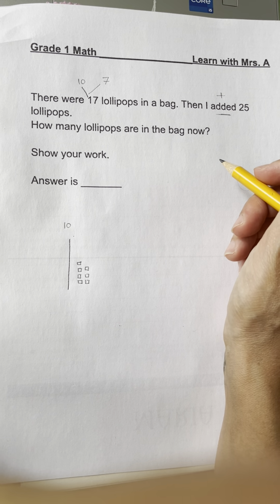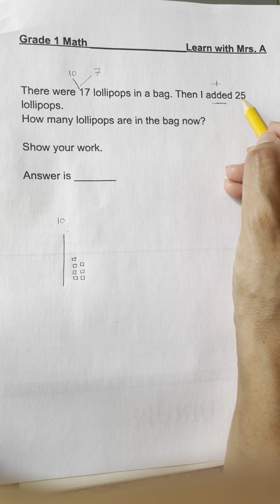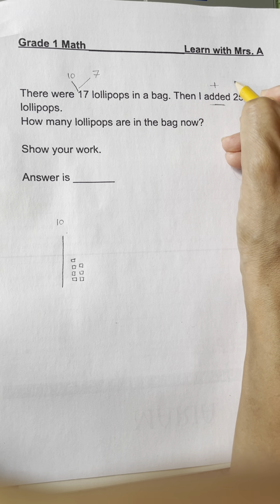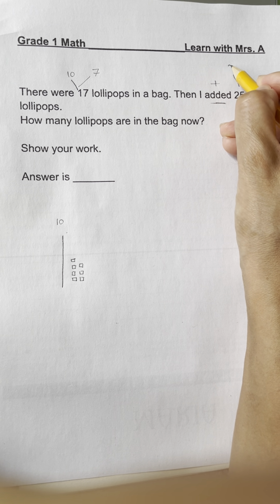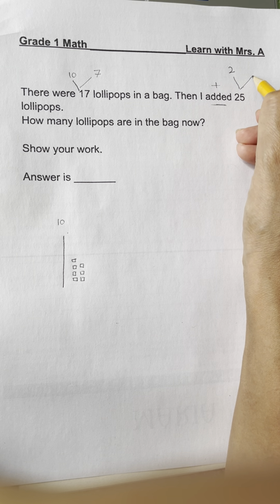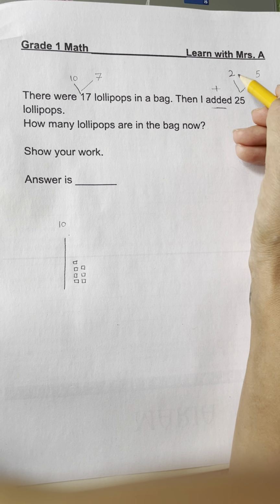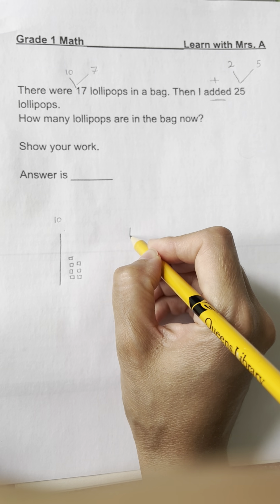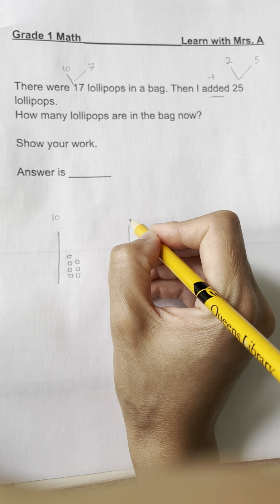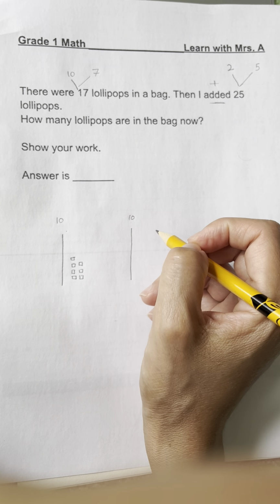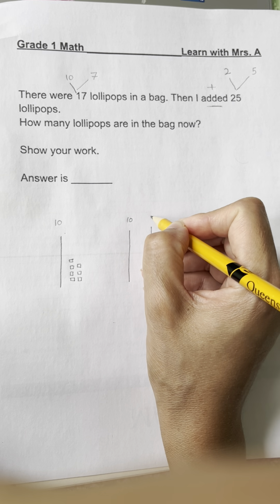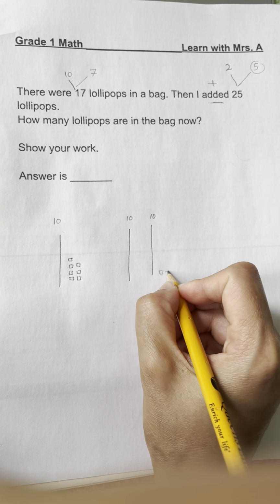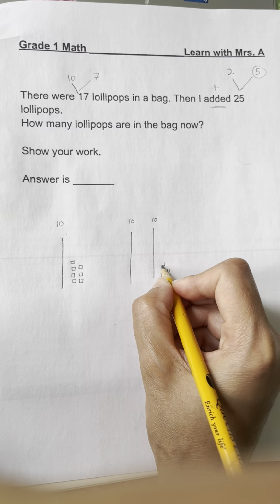Okay, so the next part, the second part, I added 25 lollipops. Here, easy. How many tens here, guys? 2 tens. How many ones? 5. 25. Okay, so for tens, remember we drew a little long line and we put 10. 10 plus 10, 20. Don't forget the ones. And let's put 5 squares.